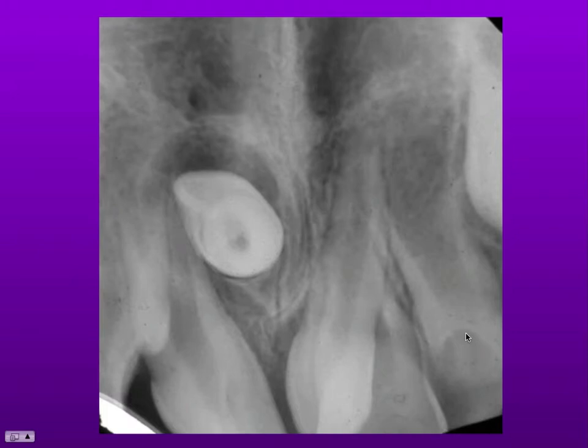You'll note that both of these mesiodens are not absolutely in the middle of the maxilla. In some respects, the term mesiodens is a little bit of a misnomer. They don't develop exactly in the middle. They will always develop to one side or the other of the maxillary suture.